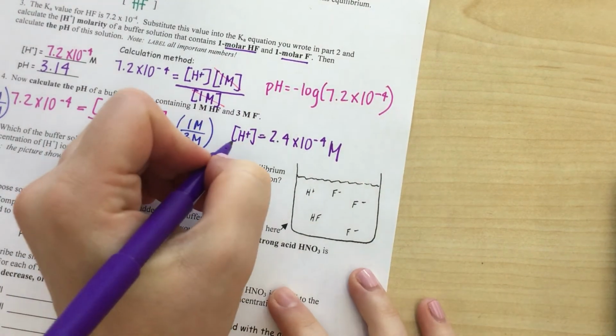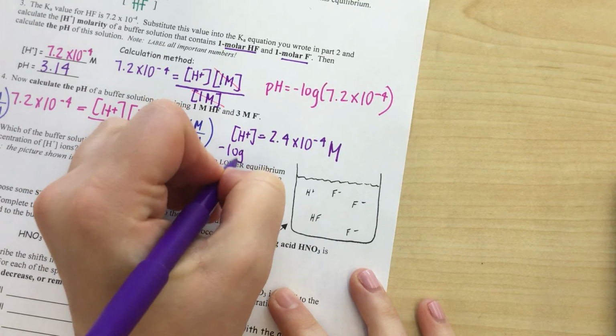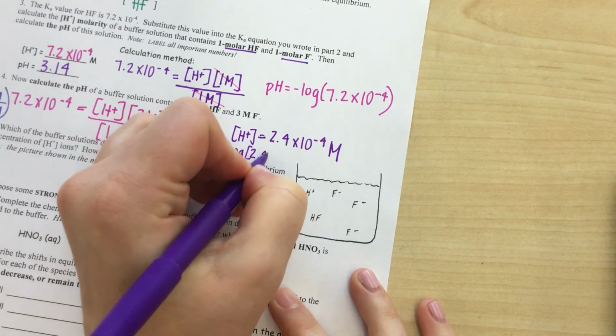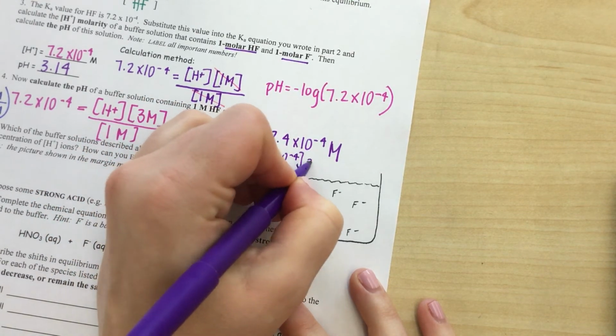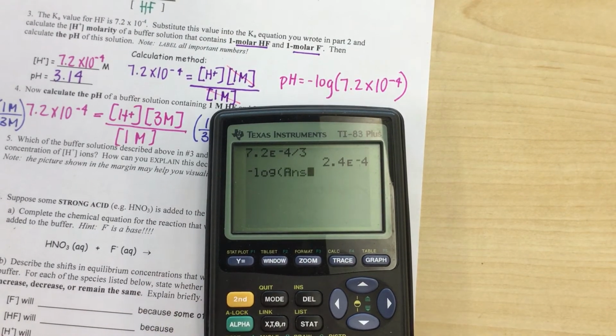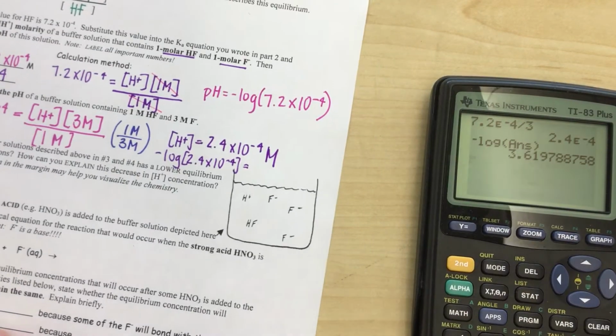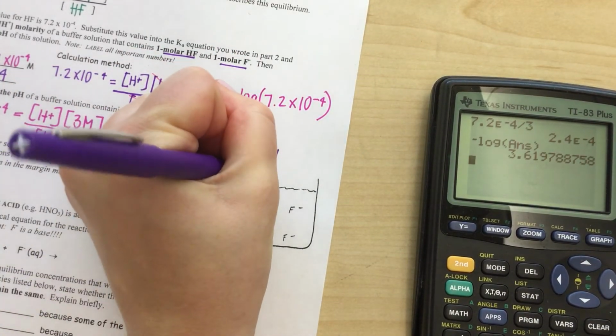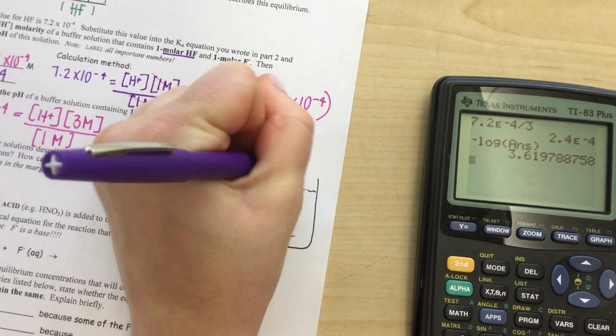Now we take the negative log of this. And we get, just do it the shortcut way, put the answer in, 3.62. That's our pH.